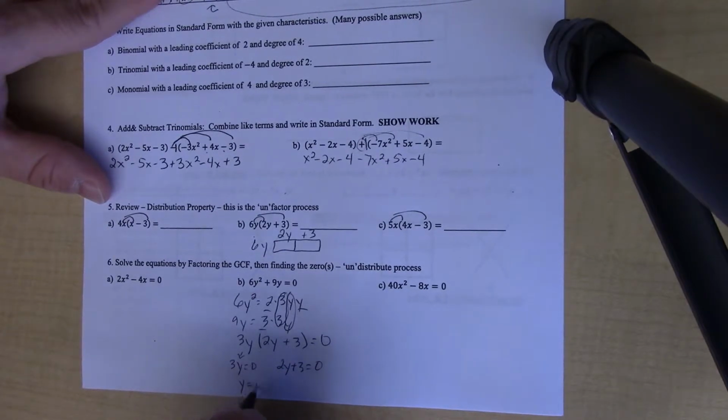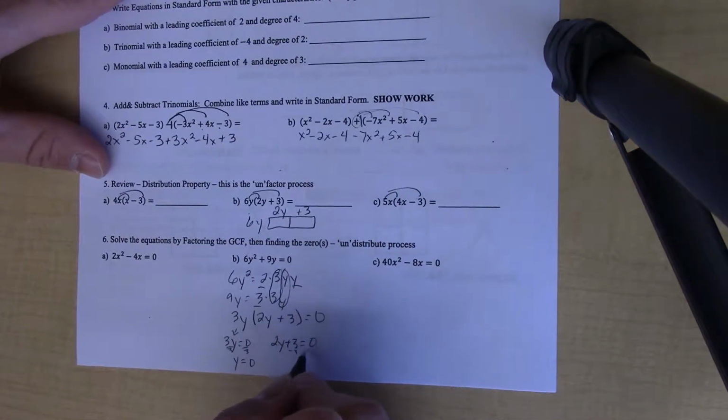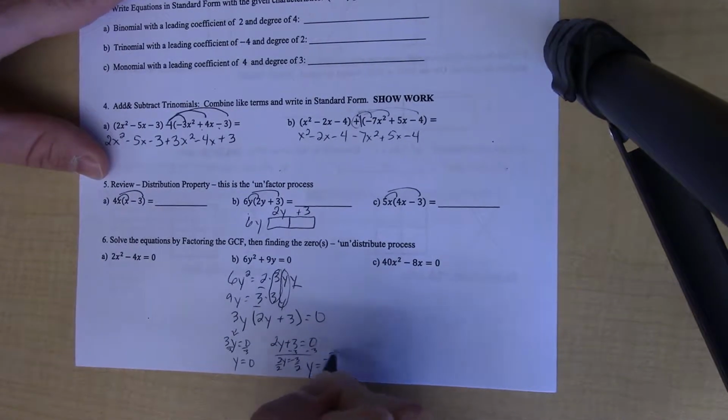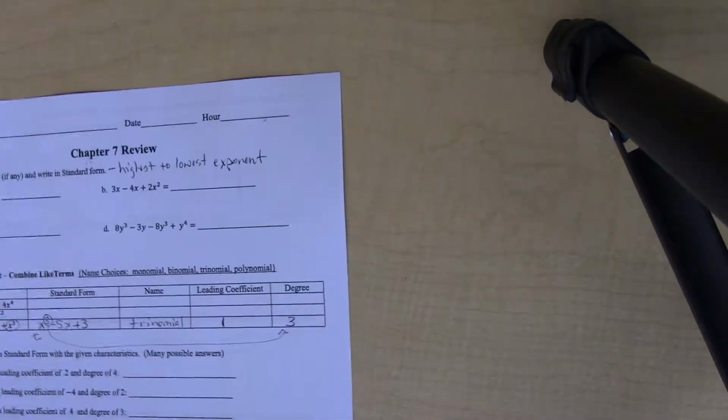Remember, this always gives you 0 because you would divide by 3. And this one down here, you would minus 3 first, and 2y equals negative 3, and then divide by 2. Sorry, I know this is probably writing kind of small, but I'm trying to fit it in there. Okay. Let's look at the next page.